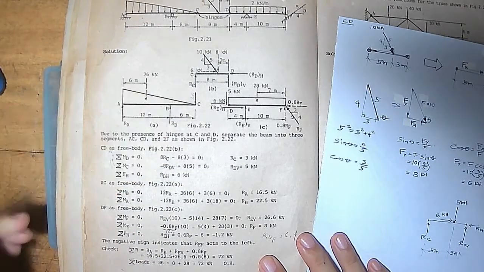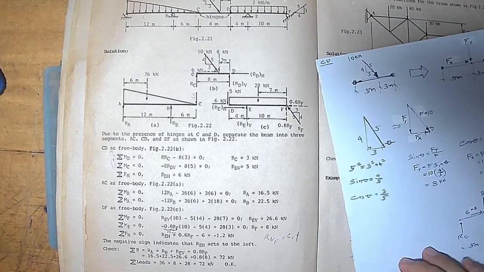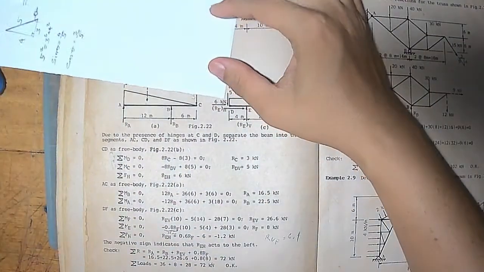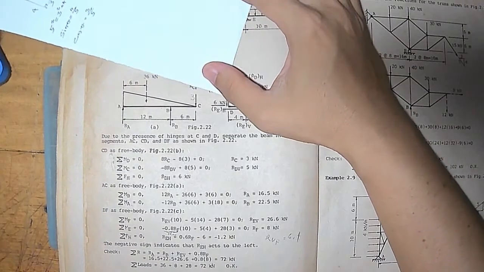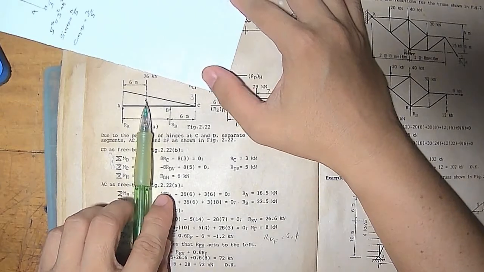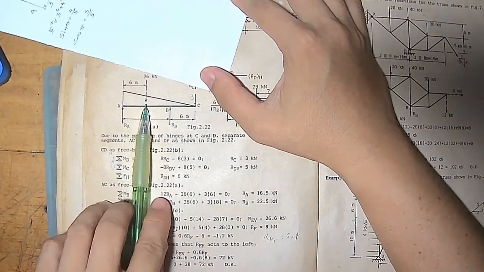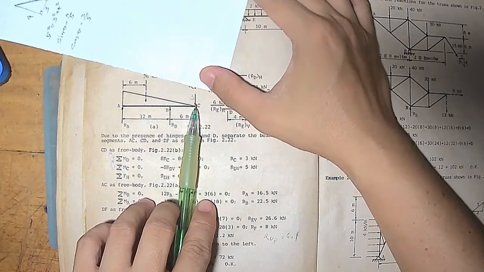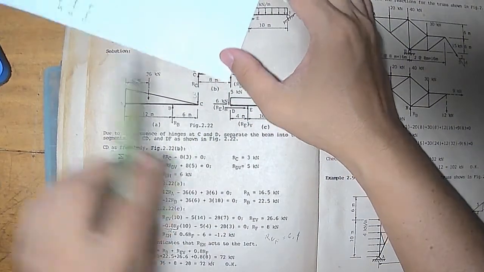Okay? Yan. So, isusulat na natin siya ngayon. Ang magiging free body nitong AC ngayon is parang ganyan na siya. Okay? So, meron kang dalawang point load, 36, tsaka yung 3 kilonewton na reaction nung CD.